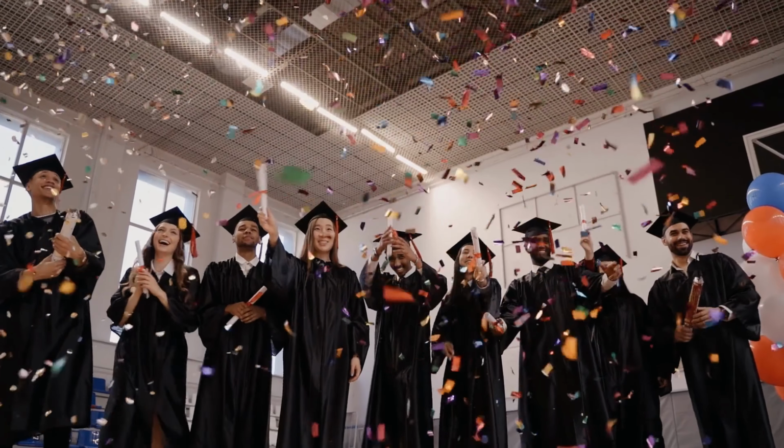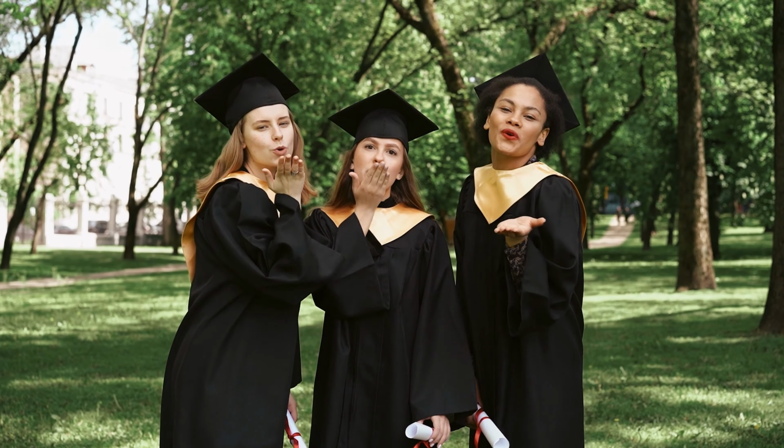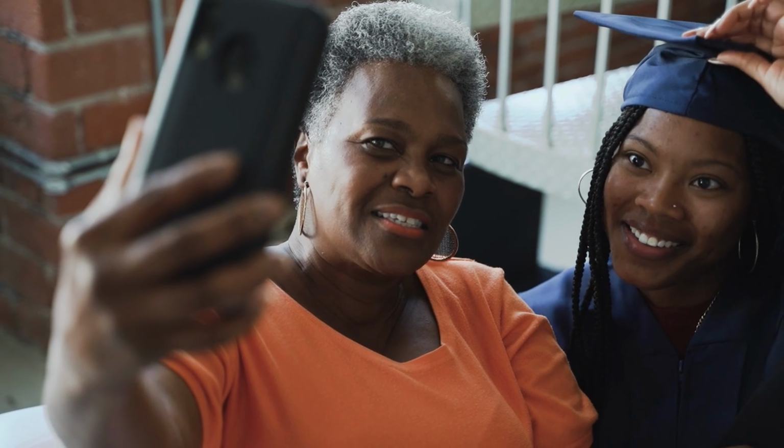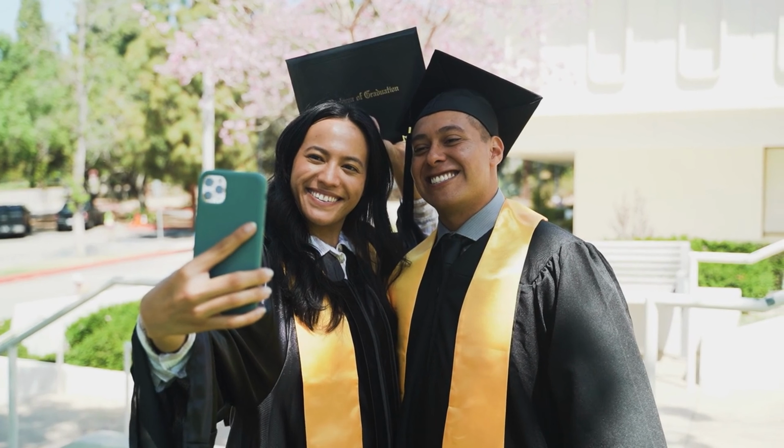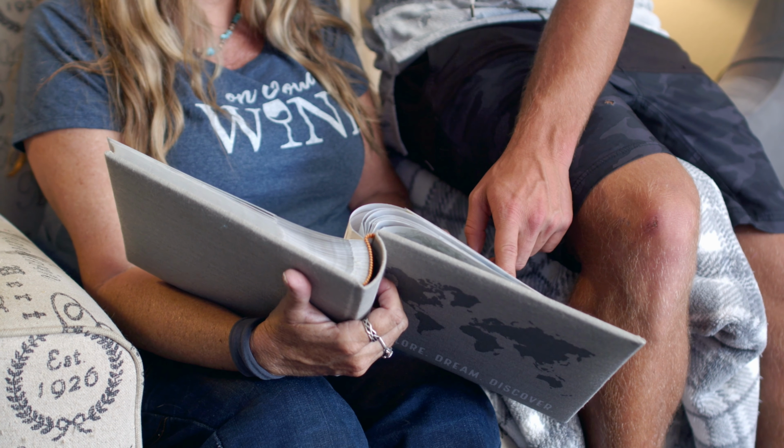Graduation season is here, and chances are you've taken a lot of photos already. Photos with your classmates, photos with your family, photos after the ceremony. And maybe you're even putting together a graduation yearbook, photo album, or memory book for your class. The problem is that some of the best photos aren't always perfect.